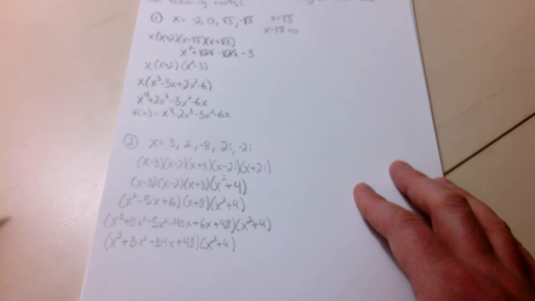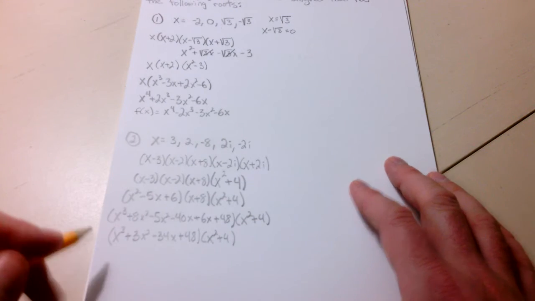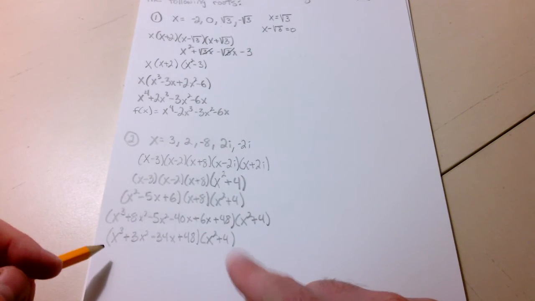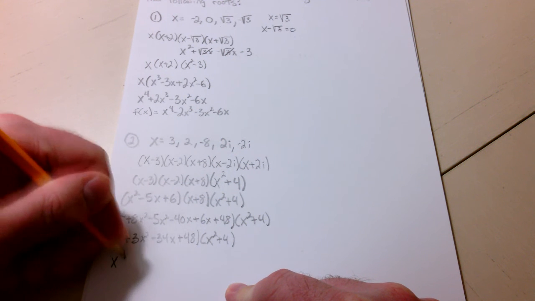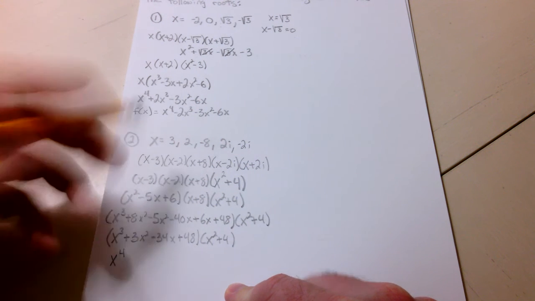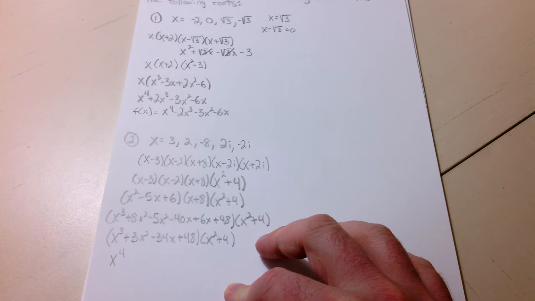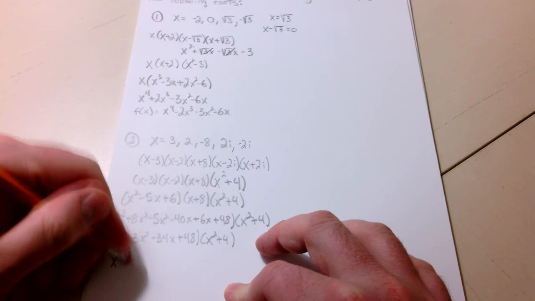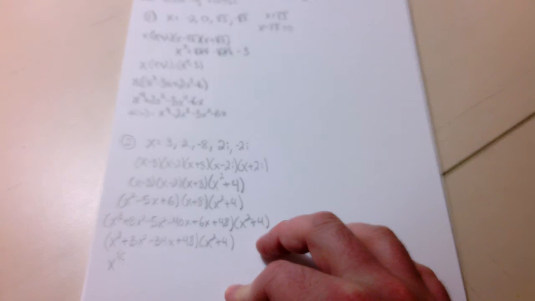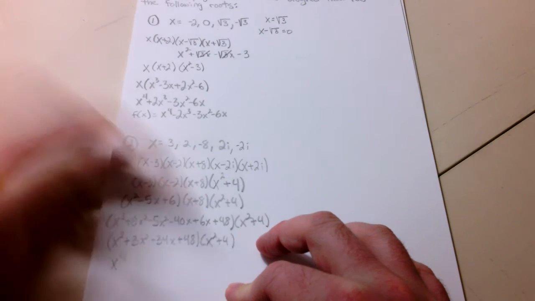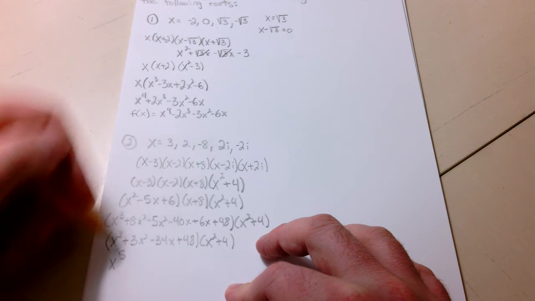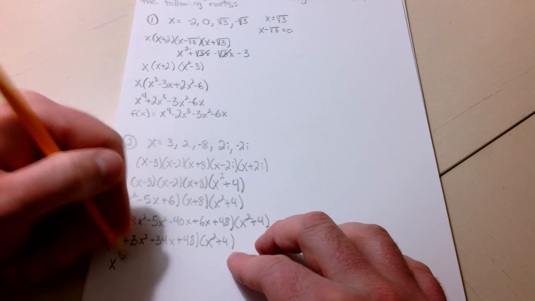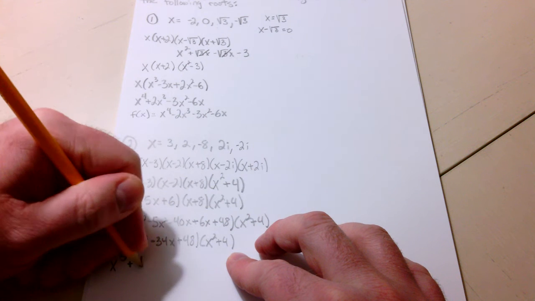And now we are going to have to distribute all of this. So x to the third times x squared will be x to the fifth. Oh, fifth, not fourth. Excuse me. Eraser broke on that pencil. So x to the third times x squared will be x to the fifth. X to the third times 4 will be 4x to the third.